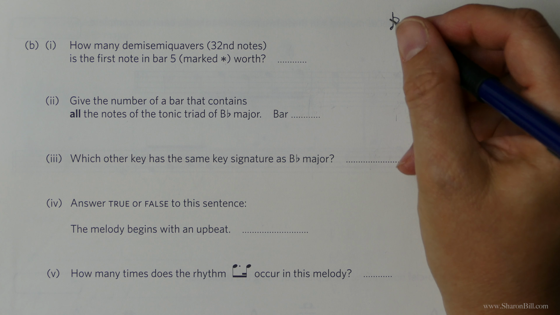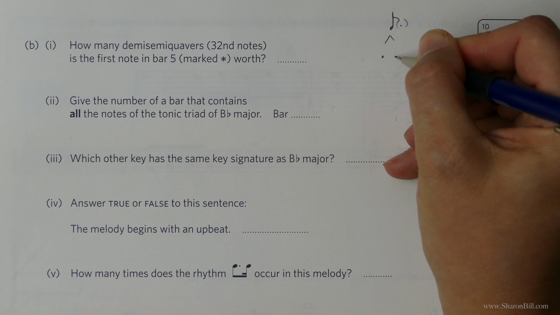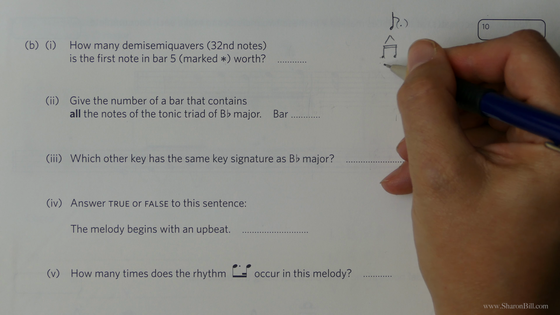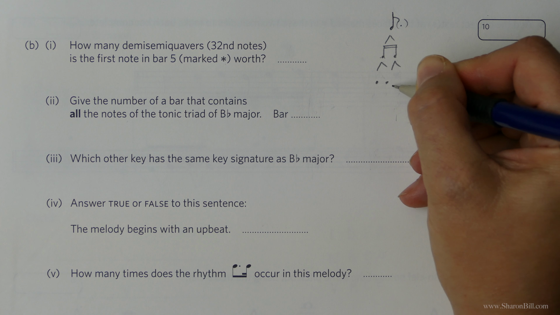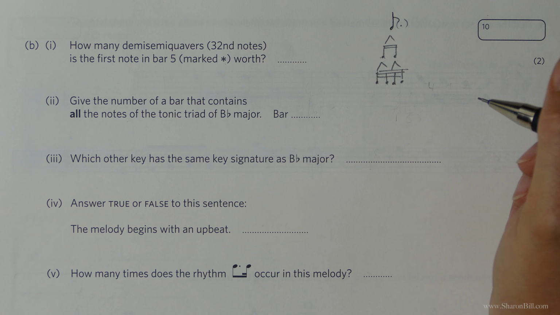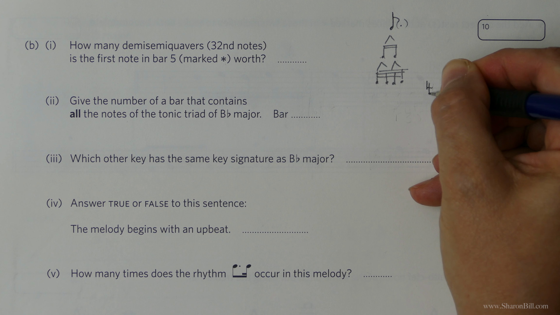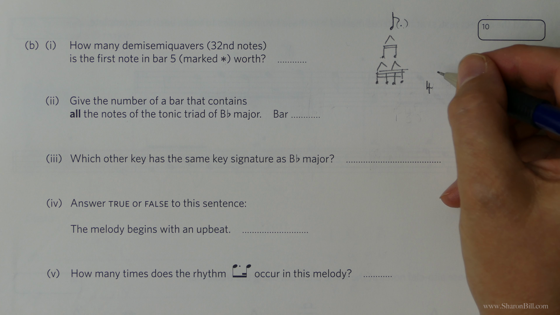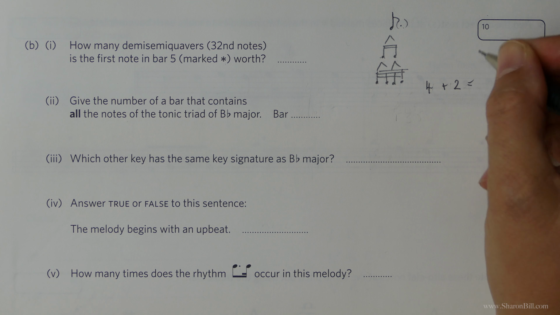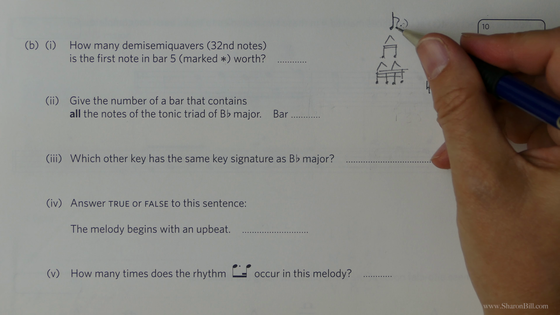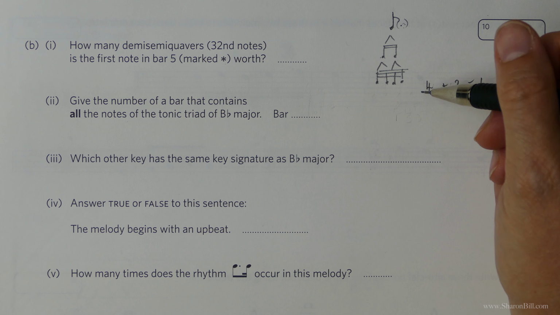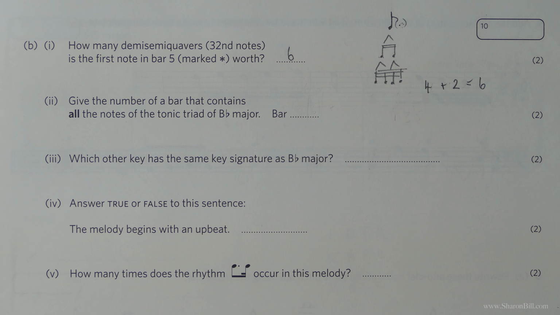So an 8th note or a quaver divides into 2 semiquavers or 2 16th notes, which divides again. So that gives us 4 demi-semiquavers or 4 32nd notes, so that's 4. And then the dot is half as much again, so half of 4 is 2, and so altogether the dotted quaver or dotted 8th note is 6 demi-semiquavers or 6 32nd notes. So there's our answer there.